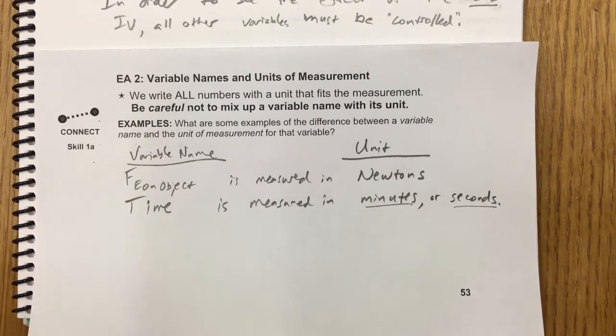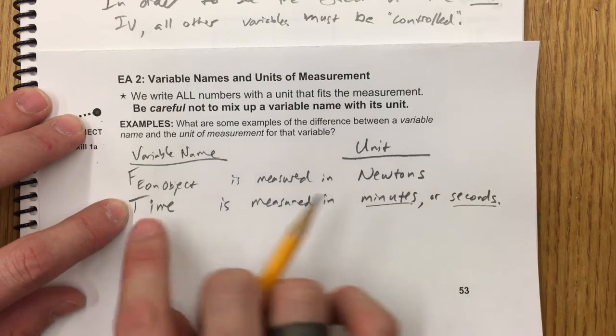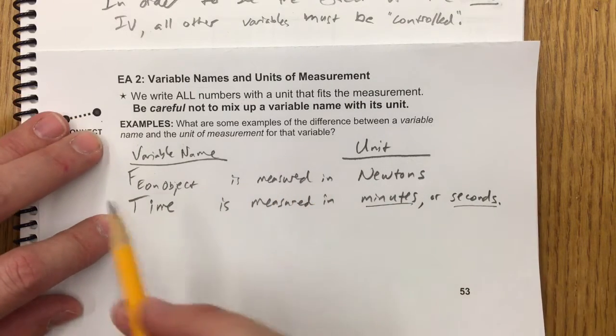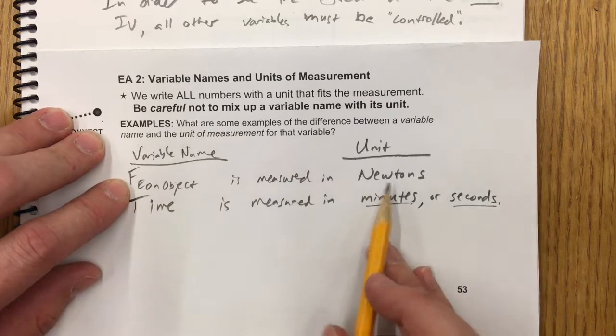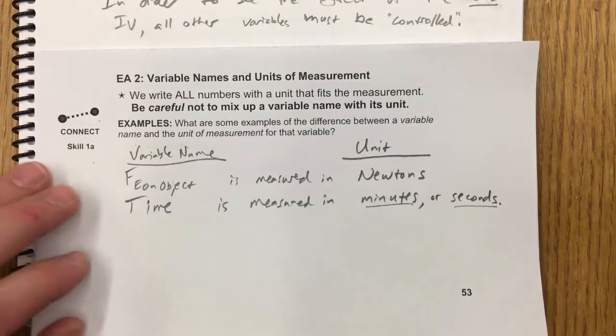Now if we're being specific about the variable name, we can't just use the unit. We need to say specifically the name of the variable. Just like if we're referring to a specific force, we need to use that name rather than just saying like, hey, what's the newtons? That's not nearly as useful as saying, what's the force exerted by the object?